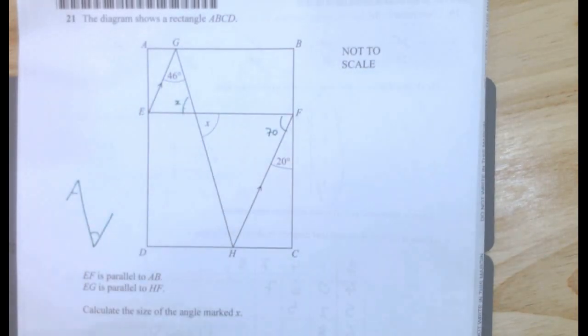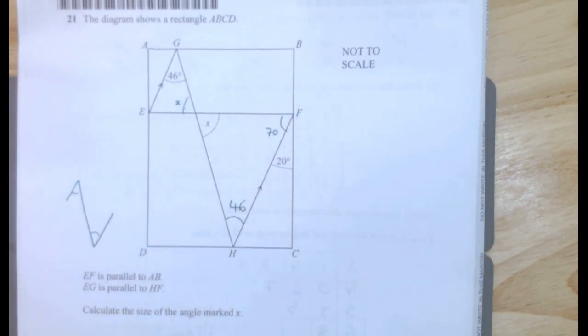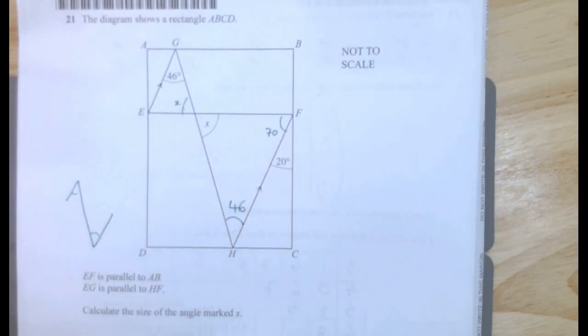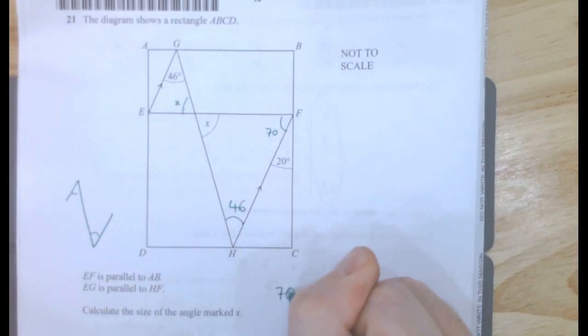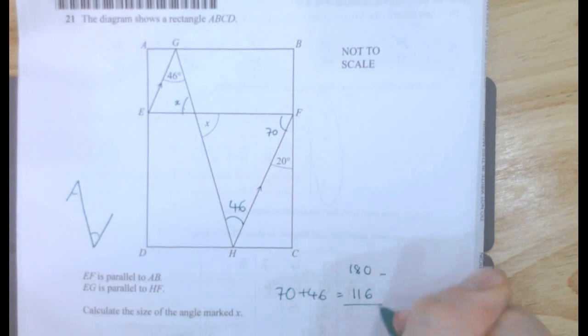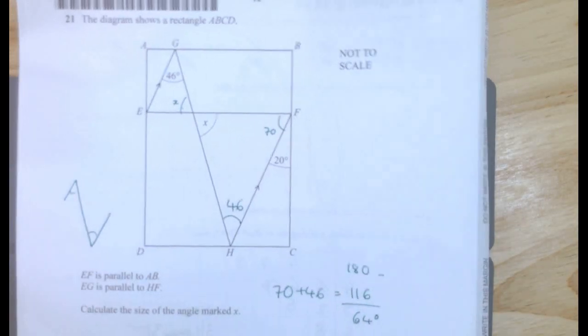You've got a pair of alternate angles. So the fact that this is 46, this is also 46. It turns out that now I've got the angles in a triangle, which is nice. So I can add together 70 plus 46, which is 116, and then subtract that from 180, which gives me 64 degrees for X. X will be 64.